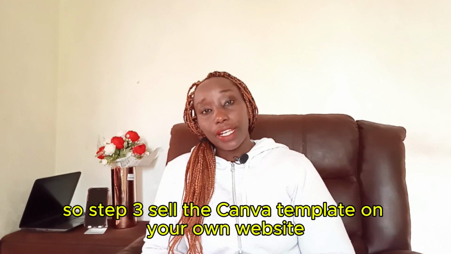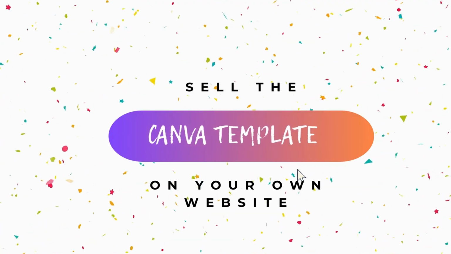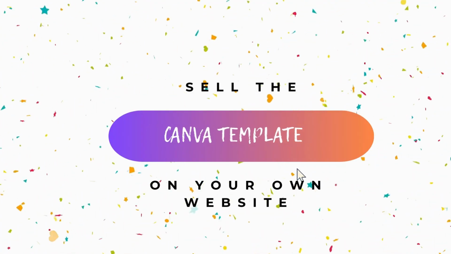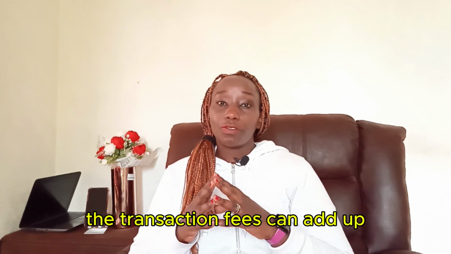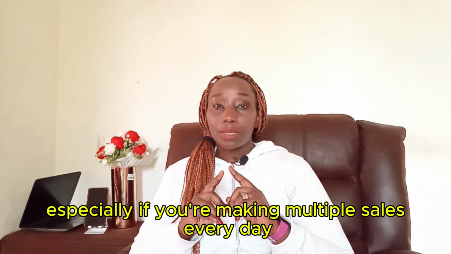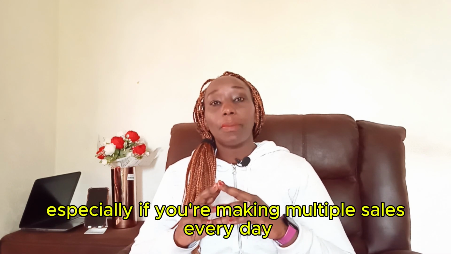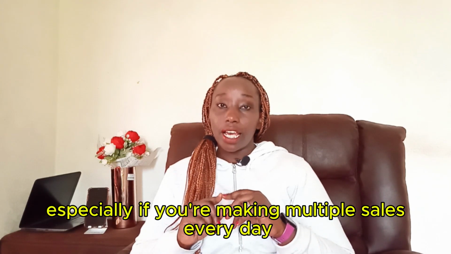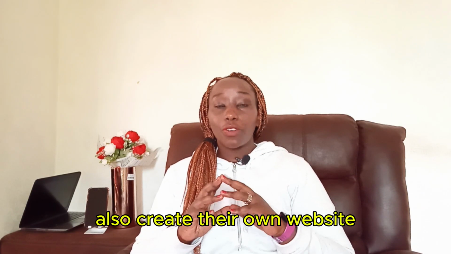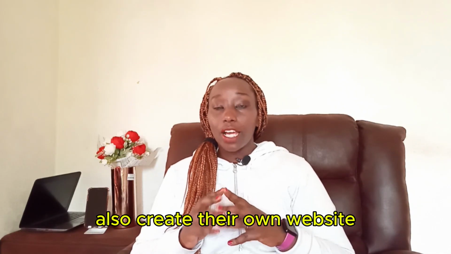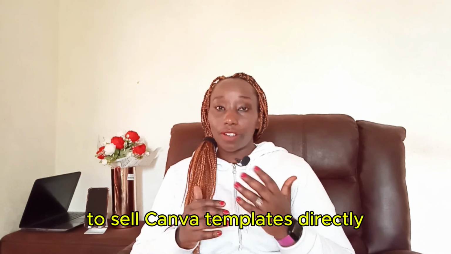So step 3, sell the Canva template on your own website. While platforms like Etsy are great, the transaction fees can add up, especially if you're making multiple sales every day. That's why many successful sellers also create their own website to sell Canva templates directly.